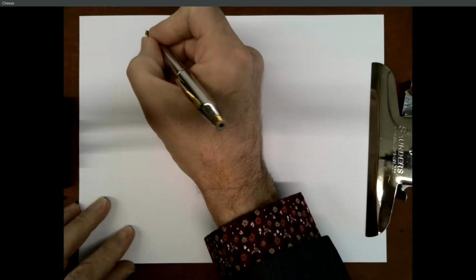Right, any questions? All right, on to sorts. So we know bubble sort, right?